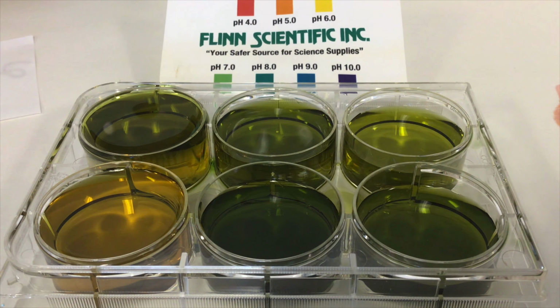Hello, this is Mrs. Repasky with a demonstration of the hydrolysis of salts. In the well plate, I have filled the 6 wells with distilled water and put in them universal indicator. They're fairly close to neutral, but not perfect. The color key for this indicator is at the top of the screen.